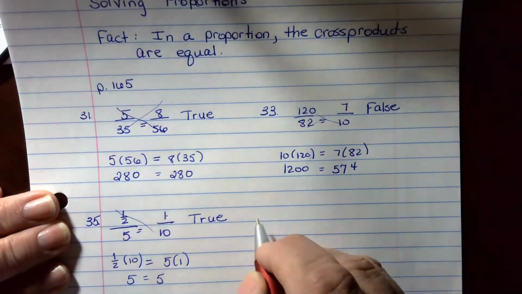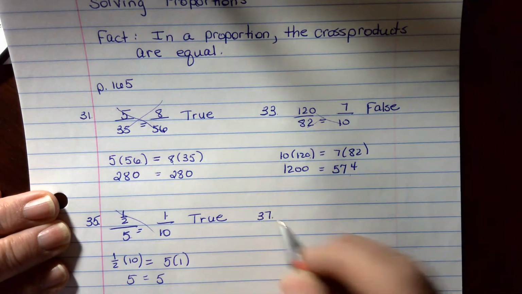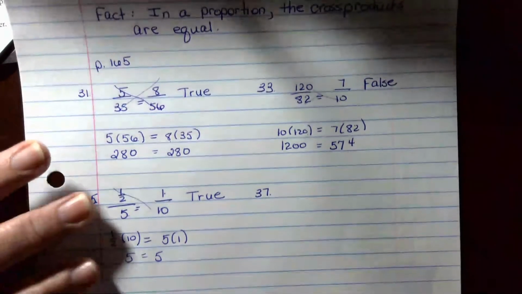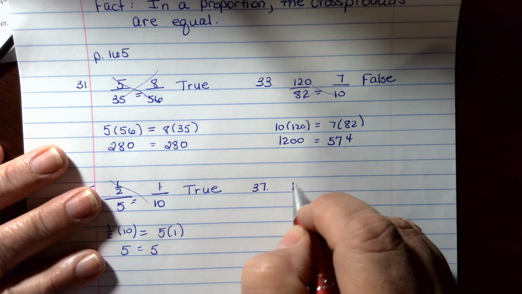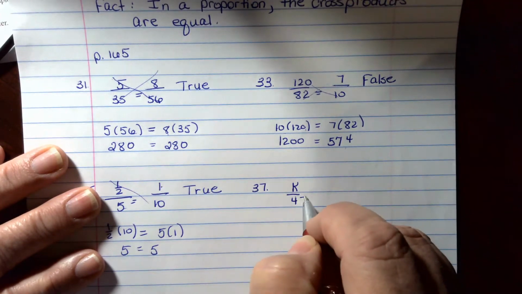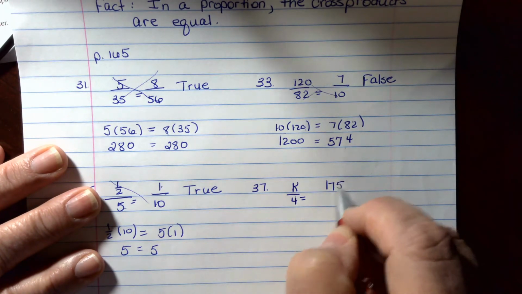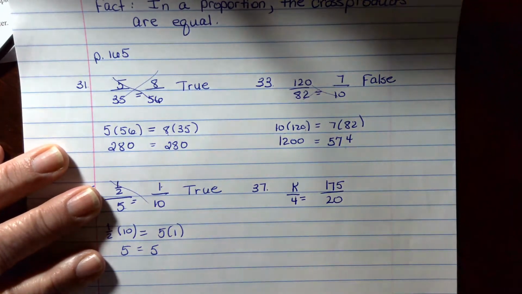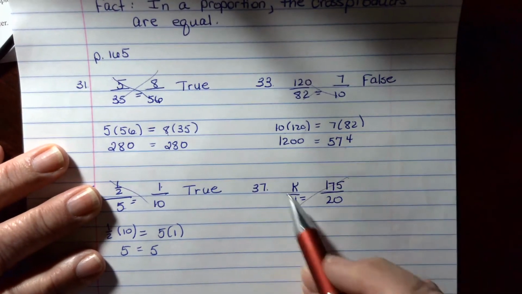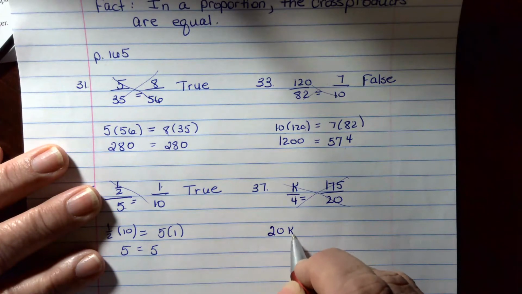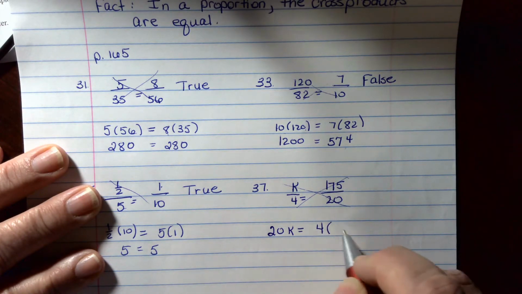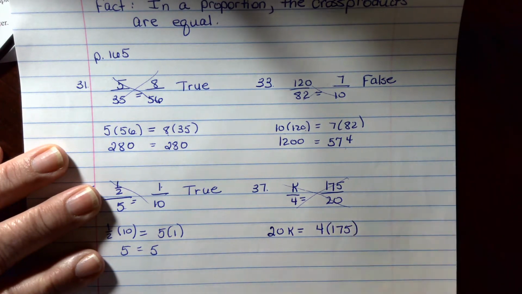Alright, now we're moving to number 37, and what we're going to be doing here is solving proportions using this idea of cross products. So it has k over 4 equals 175 over 20. So I'm going to make an equation using cross products. So 20 times k equals 4 times 175.